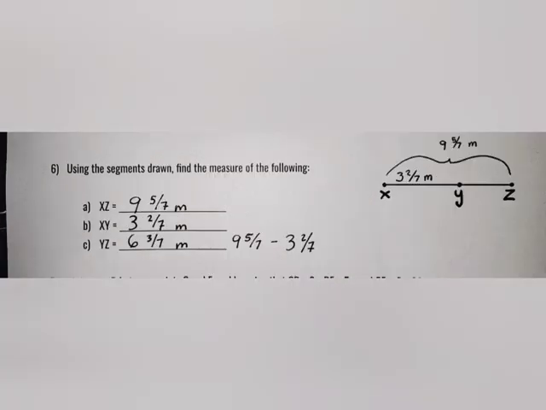Problem 6 is similar to problem 5, except there is a missing distance, which is YZ. XZ is the full distance, so 9 and 5/7 meters. XY is also the distance given, which is 3 and 2/7 meters. And YZ is the missing distance. So I'm going to take the full distance, subtract the small distance, and that gives me the remaining distance, which is 6 and 3/7 meters. Remember on these problems that you should label units.